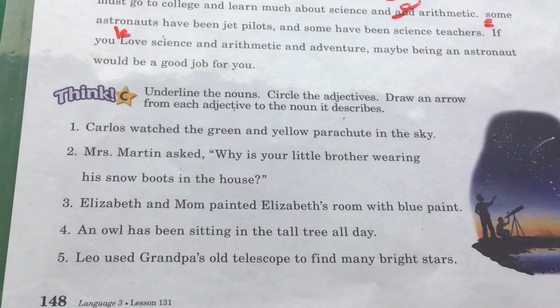So in number 1, what we're going to do is we're going to try to find the nouns. Carlos watched the green and yellow parachute in the sky. This sentence has 3 nouns. I want you to underline the 3 nouns. Remember, a noun is a person, place, or thing. So do that right now. Underline the 3 nouns.